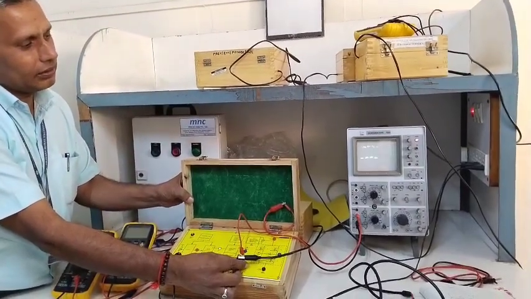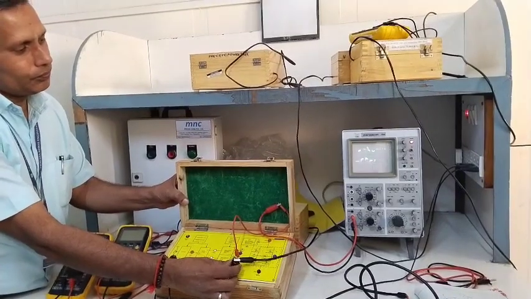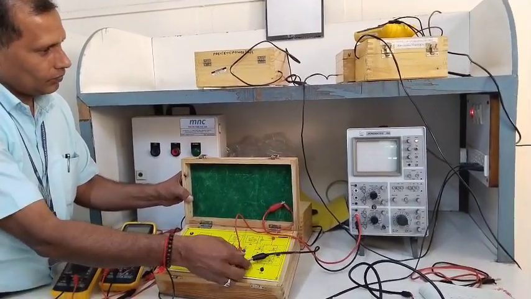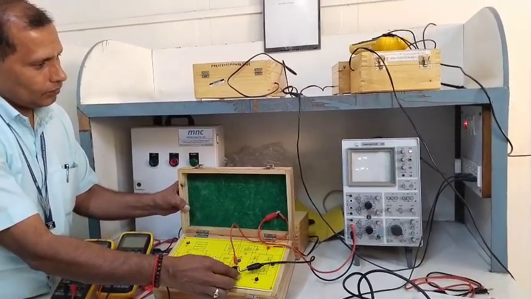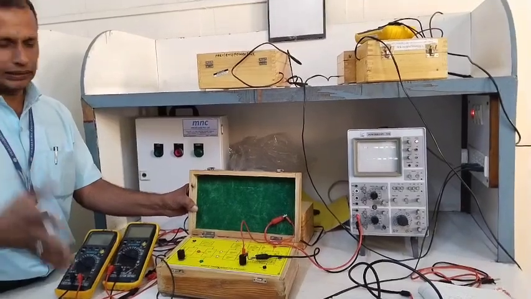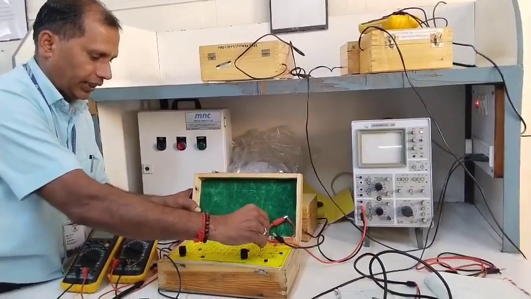Something is coming. A very minor change is there in the signal, in case of amplitude, only 0.2 division or something like this. And then after that you can come here, you can have the direct power circuit reading.